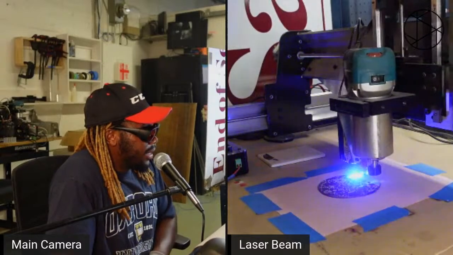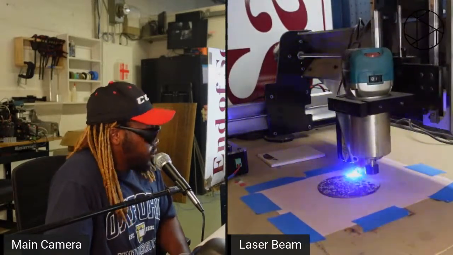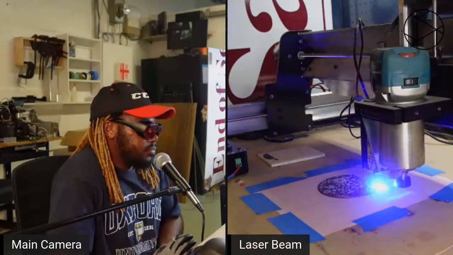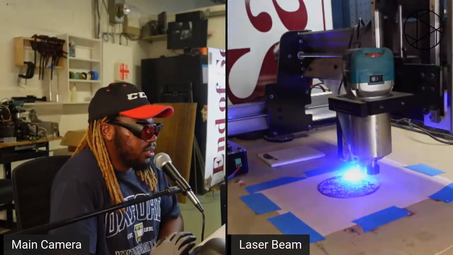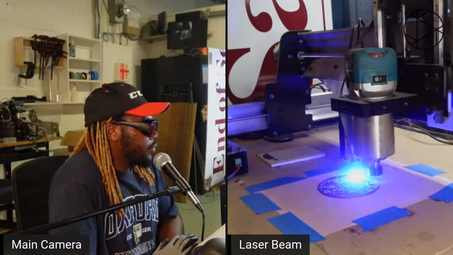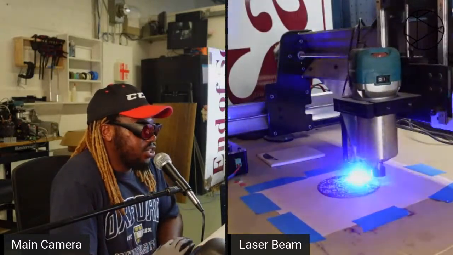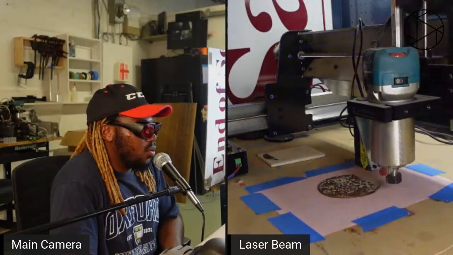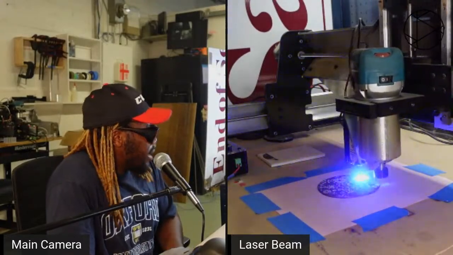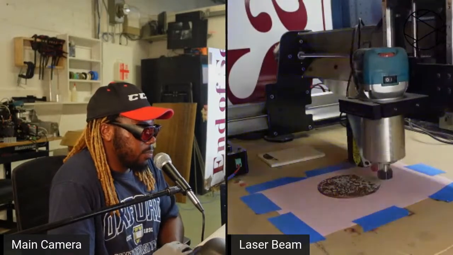So the driver itself: when you hit the e-stop, the emergency button on your LongBoard controller, it will not automatically shut off your laser.